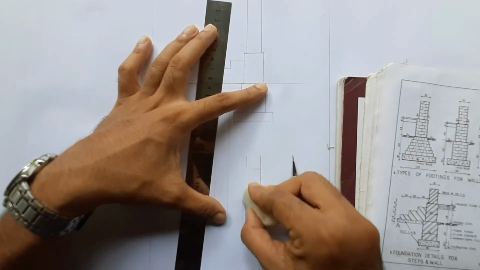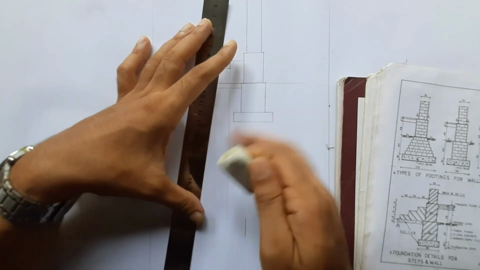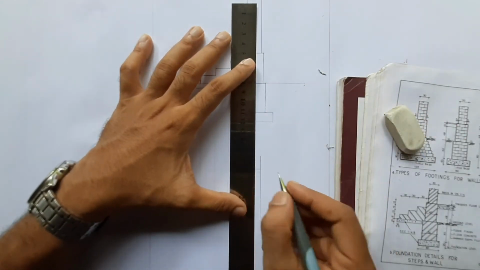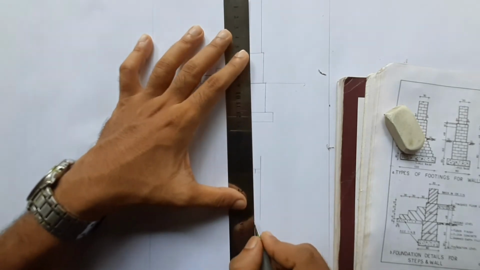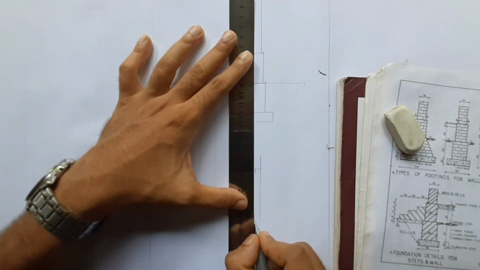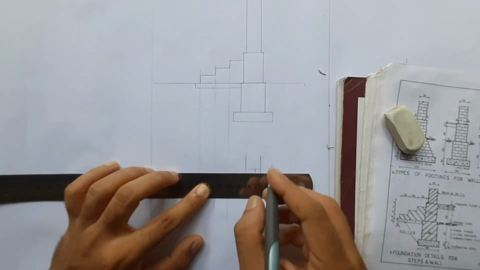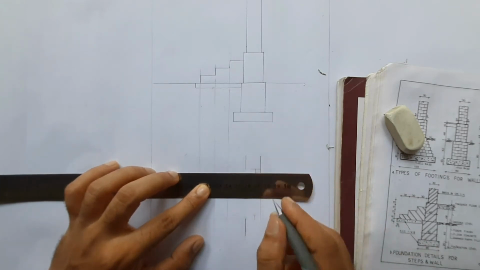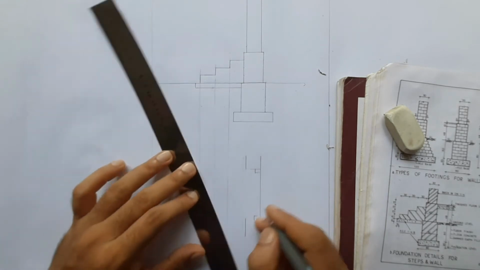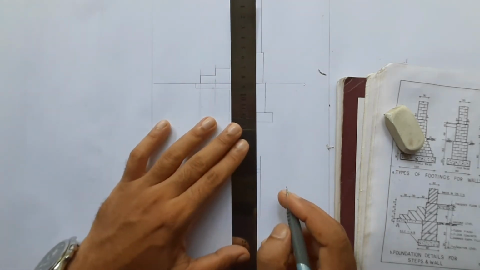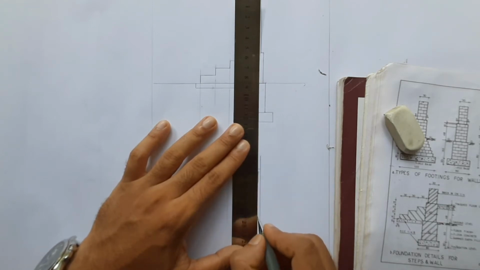Okay, so here you should erase this much portion. Here you have already studied how to draw a paneled door, so that you should copy paste here. For the time being, I am simply drawing a portion of the door only.